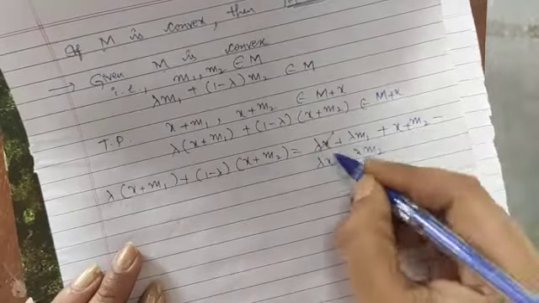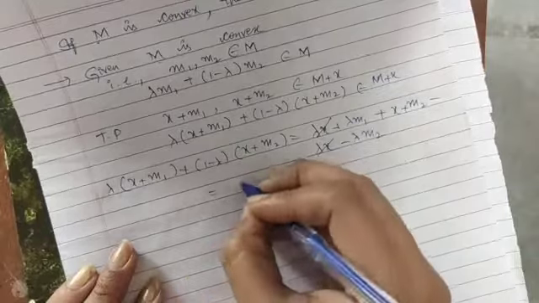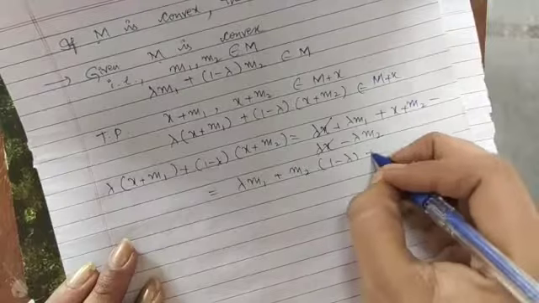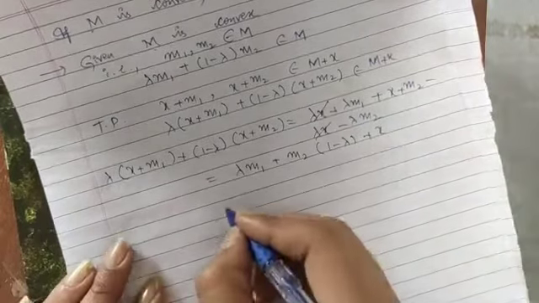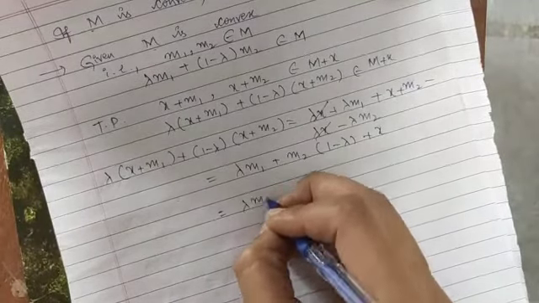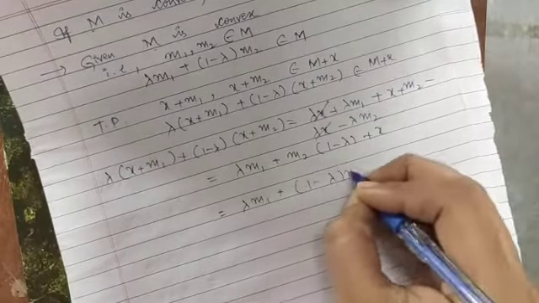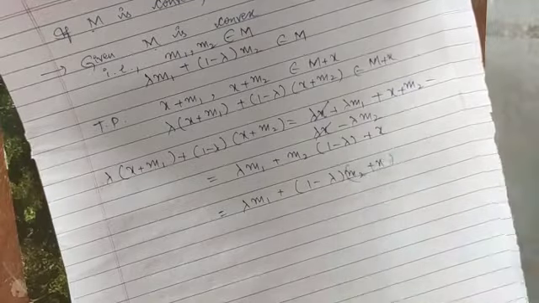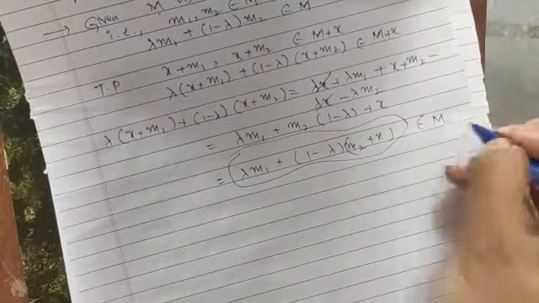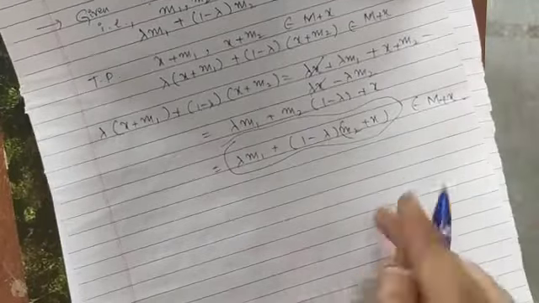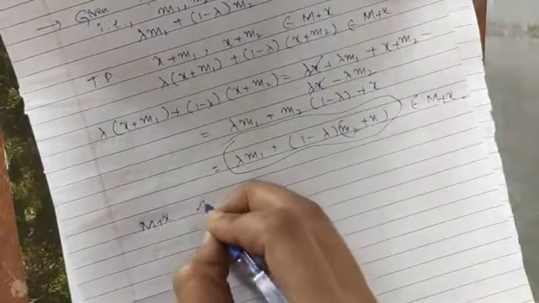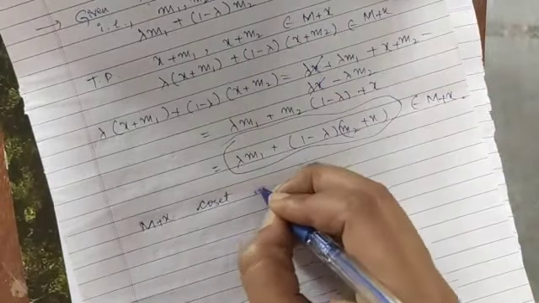So lambda x gets cancelled. You will get lambda m1 plus m2 into 1 minus lambda, plus x. So this is nothing but lambda m1 plus 1 minus lambda m2 plus x. You can group these two terms. So this is in M plus x, right? That means the coset M plus x is convex.